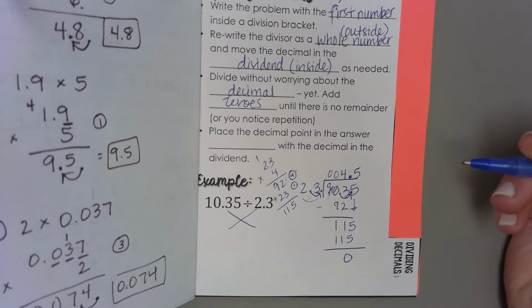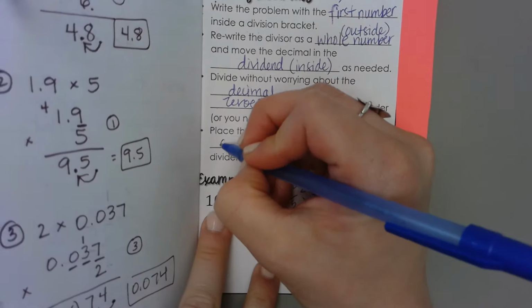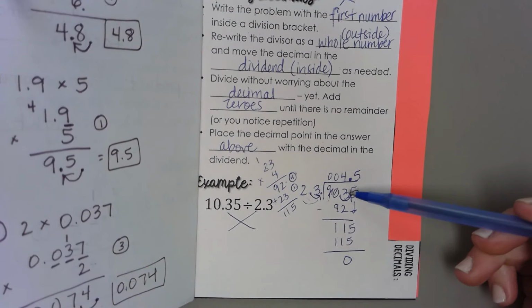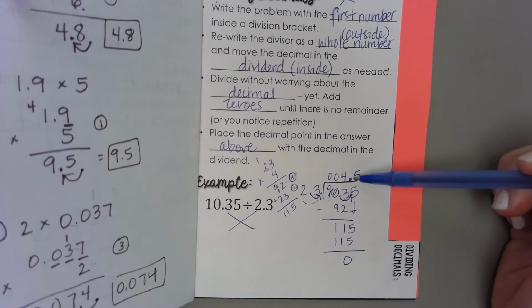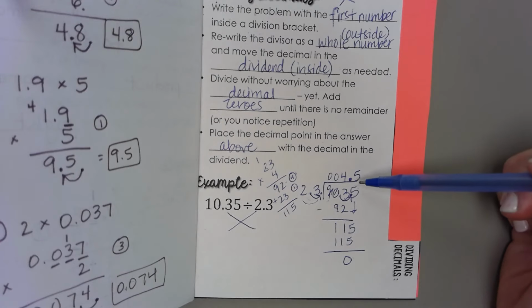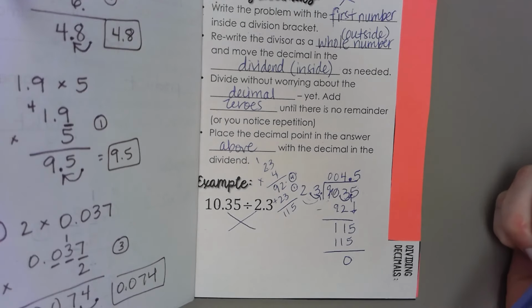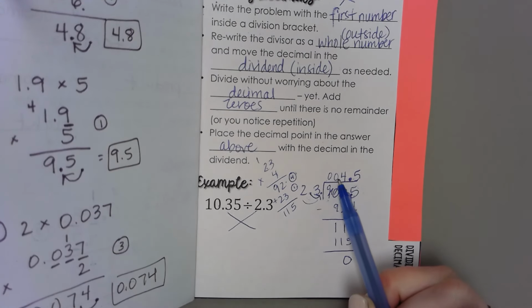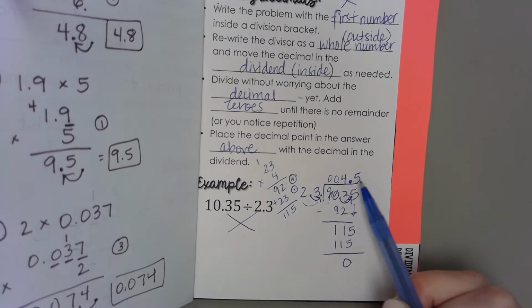Now, this one says place the decimal point in the answer above with the decimal in the dividend, but we actually already did this step. I would really, really highly recommend you to do it right away so you don't forget. Okay, now notice, we added our zeros in here. We actually don't need them there. Now that we realize our answer is 4.5, I would never write 4.5 as 004.5. But I'm glad I put them there just to be safe. Okay, so I can ignore them, and my answer is 4.5.